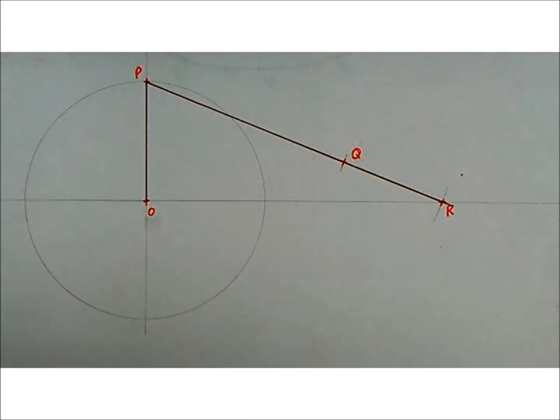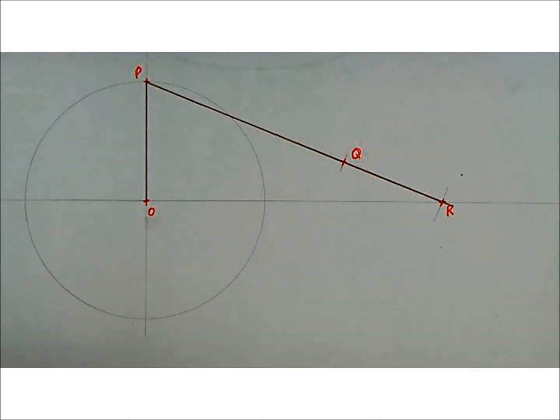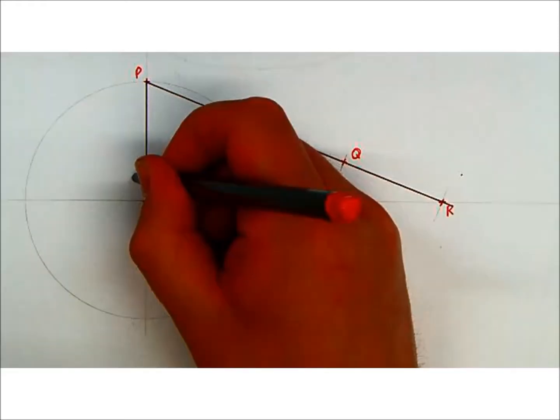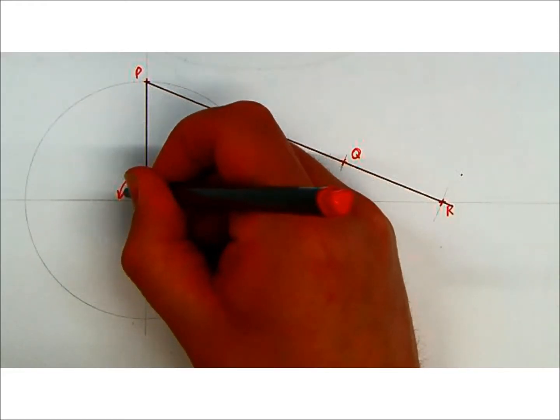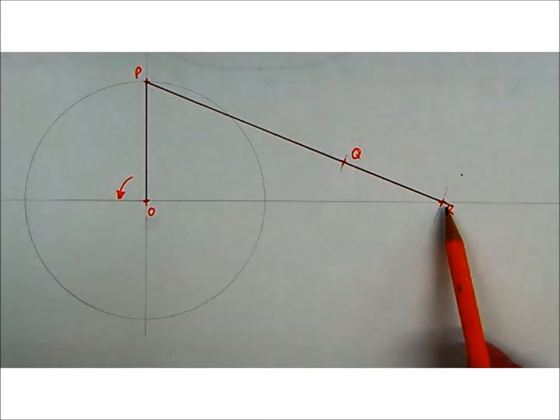So read the question again. It's saying that the crank OP rotates anticlockwise, so OP is rotating in this direction about O, as shown, for one revolution, and point R at the end of the connecting rod moves along the horizontal axis. So R moves along this horizontal axis.